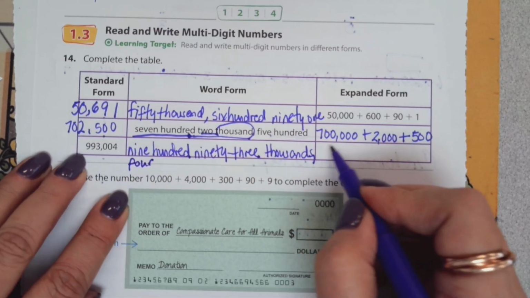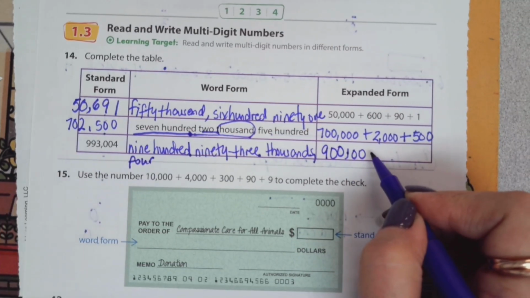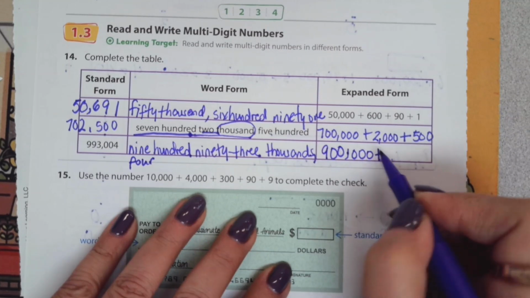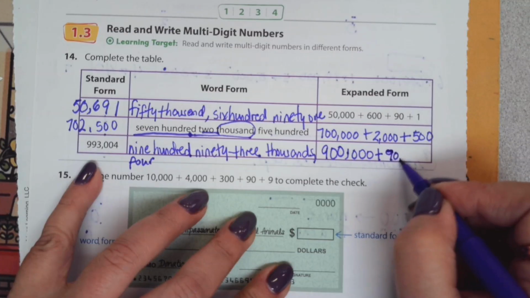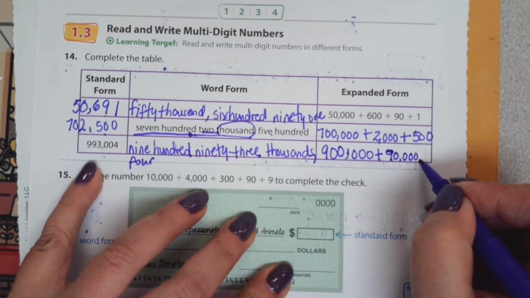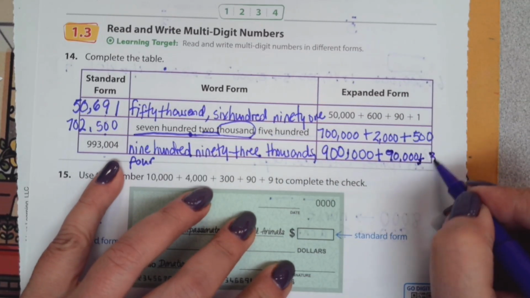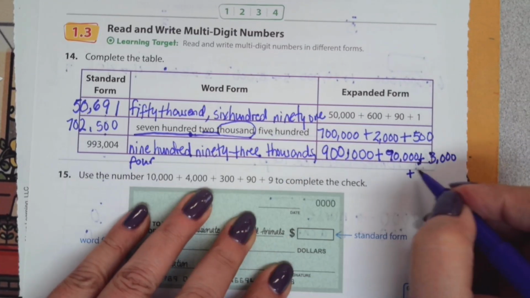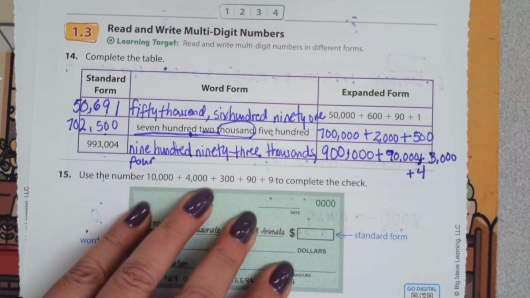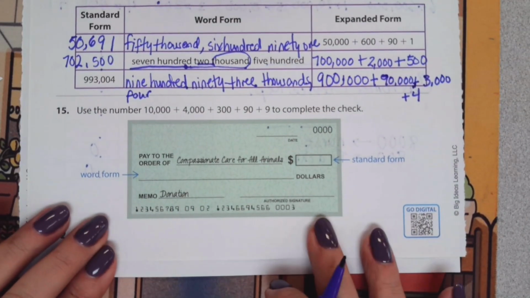In expanded form, are we checking? 900,000 plus 90,000, correct? Plus 3,000 plus 4. How do we do? Show me thumbs up if you're getting this correct. Okay, excellent. Very good. All right, so let's take a look at the check.